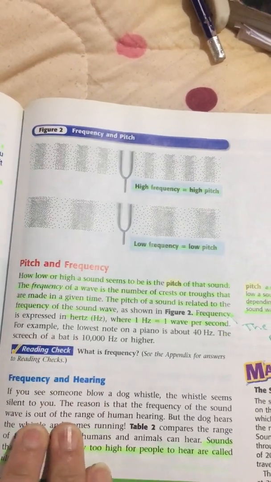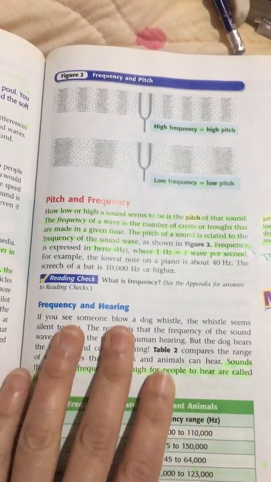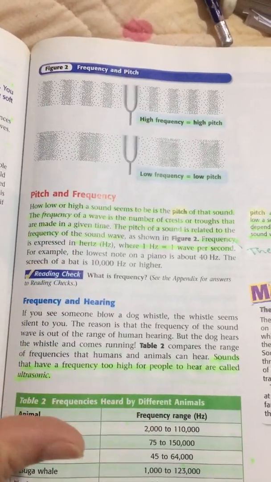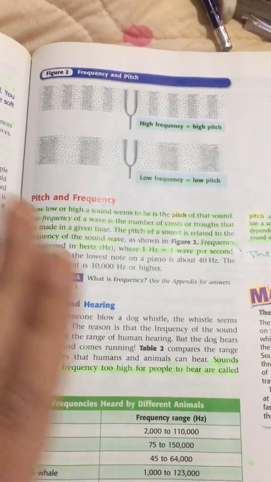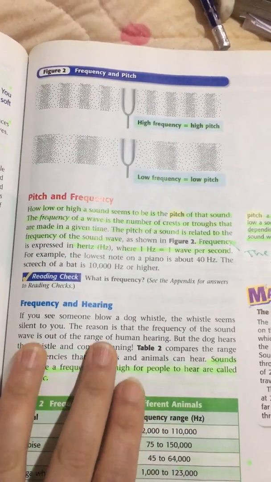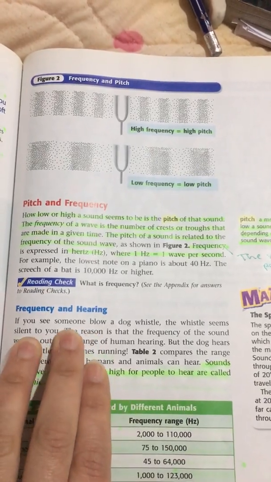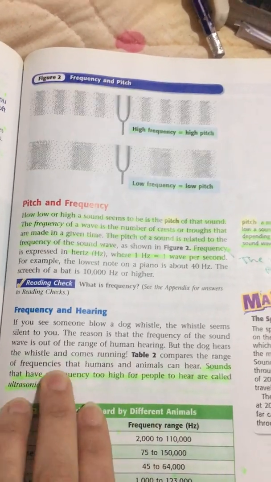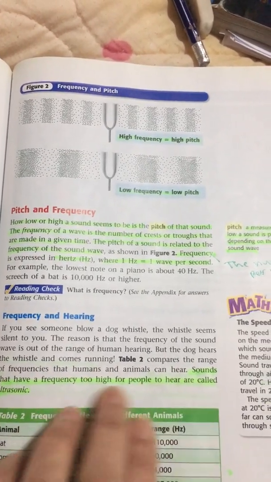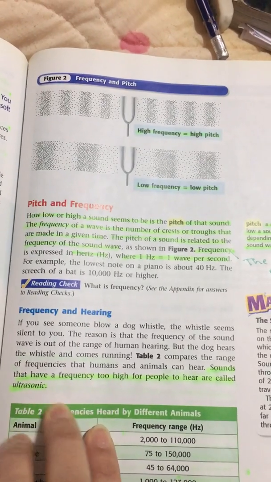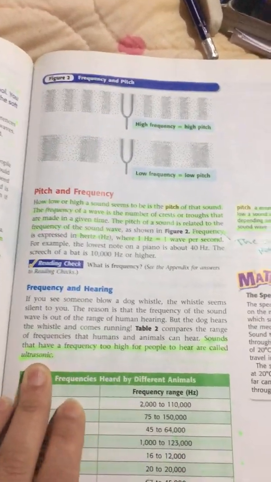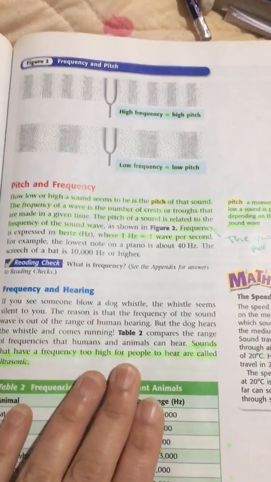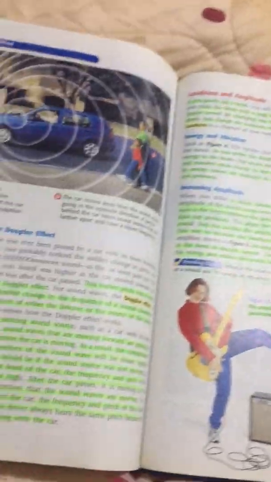Now, frequency and hearing. Not every sound we can hear. We can hear in a range of sounds. Above this range and below this range we can't hear. That's why sometimes dogs, or animals in general, hear something we can't hear. The sound that has a frequency too high for people to hear, we call ultrasonic. So if you are asked what ultrasonic sound is, it is sound with a frequency higher than the frequency that people can hear.